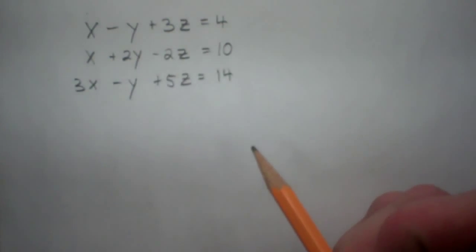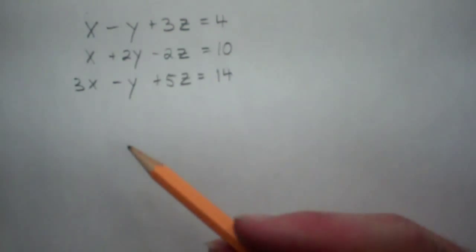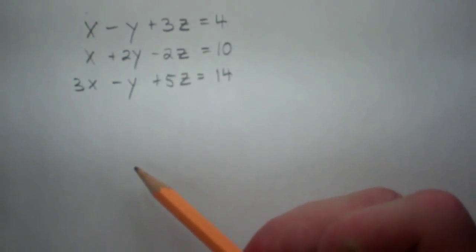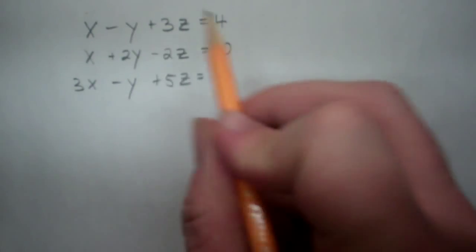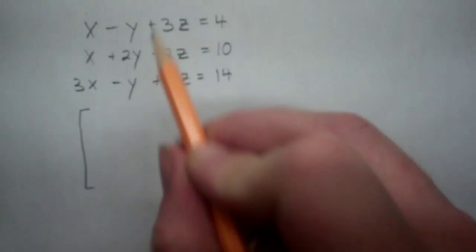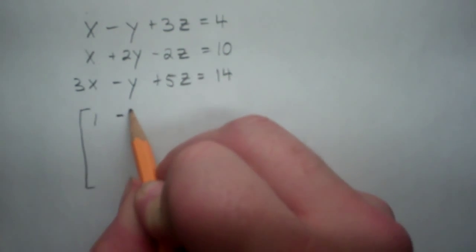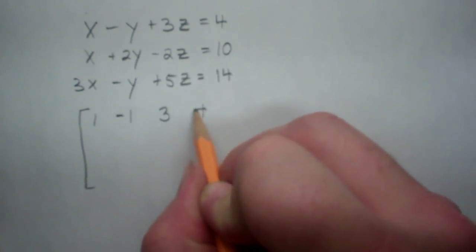In this example, we're going to look at how we can use Gaussian elimination when the system of equations is in the form of an augmented matrix. So first we'll write down the augmented matrix for this system of equations. Well, for that we have the coefficients and also what the equations are equal to. So we have 1, -1, 3, and 4.